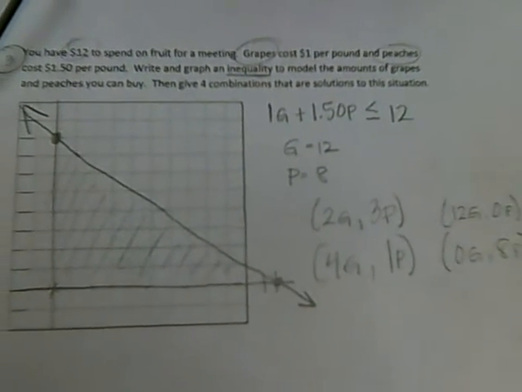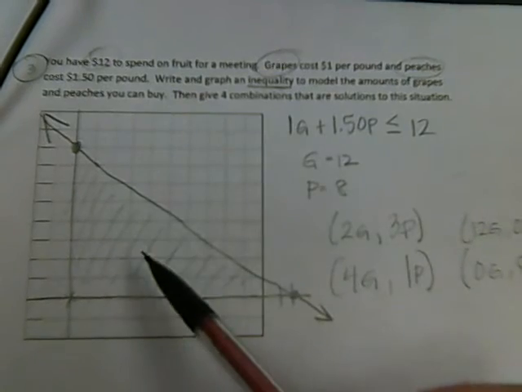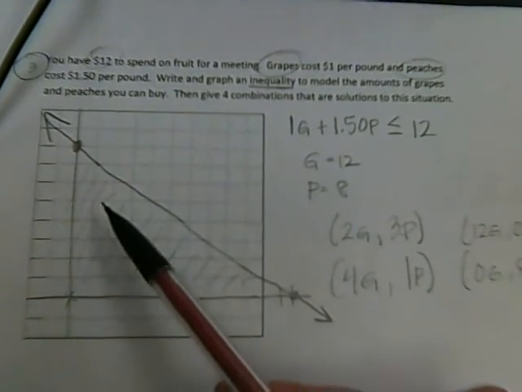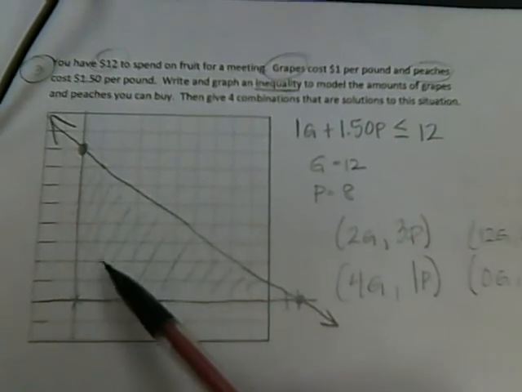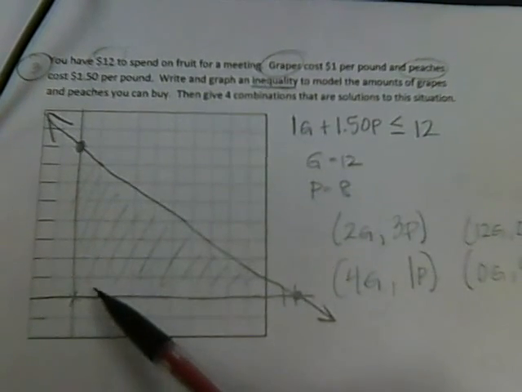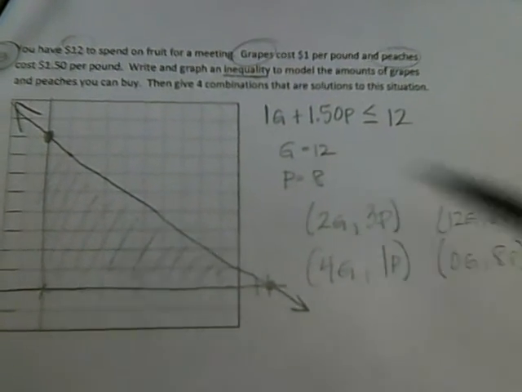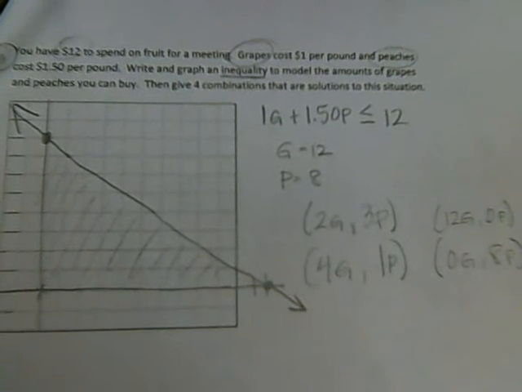And there's an infinite number in here. Well, I shouldn't say an infinite number, but yes, there is, because you could have a decimal of a pound. So you could say 1.2 pounds and 1.2 pounds. So yeah, there is an infinite number of solutions in there.